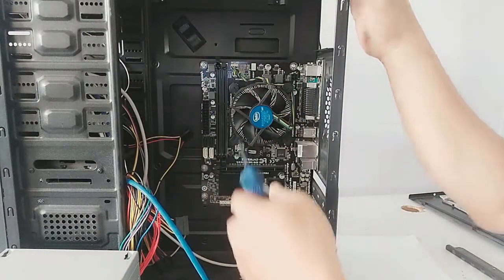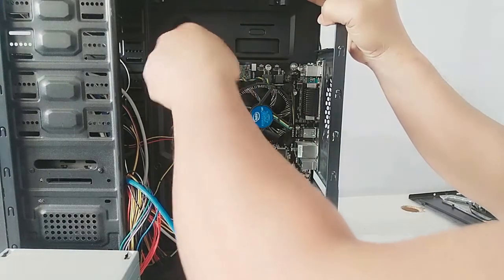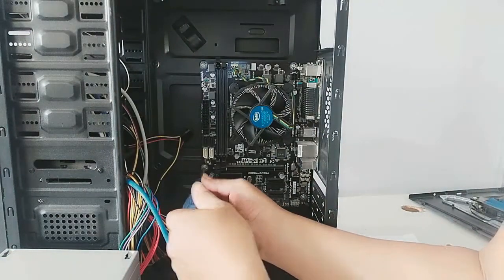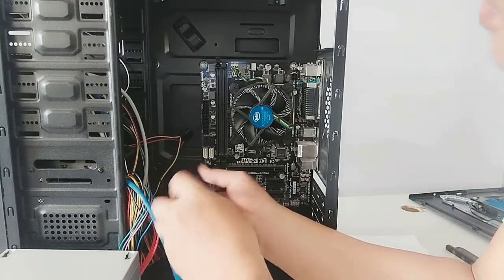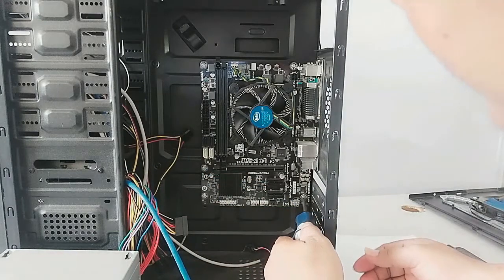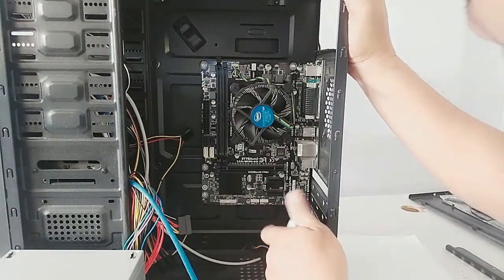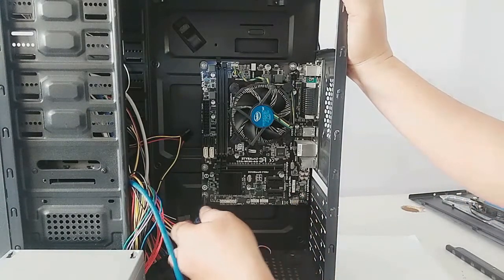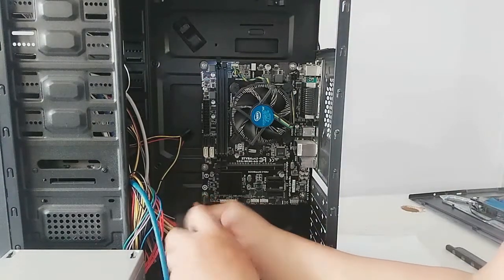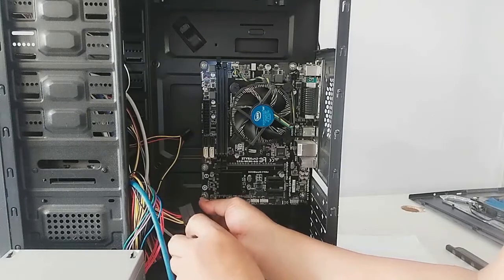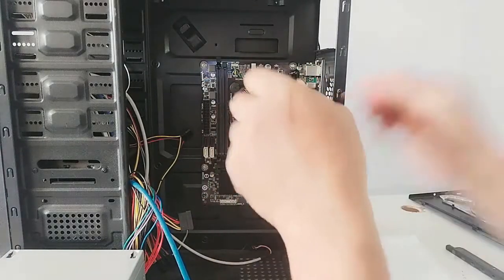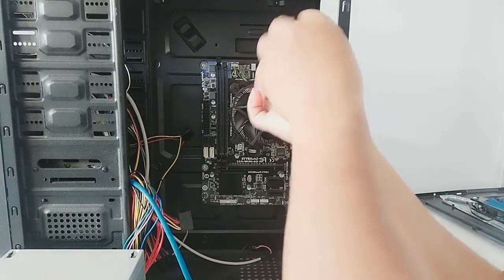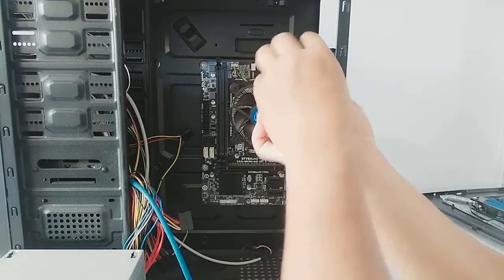To remove this motherboard, you are going to unscrew these screws. There are a lot of screws here that fix or hold the motherboard in its proper place. That is the purpose of the screws, to protect the motherboard from moving. Motherboard.